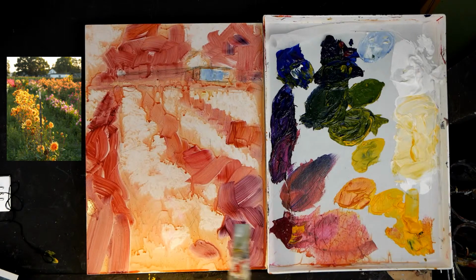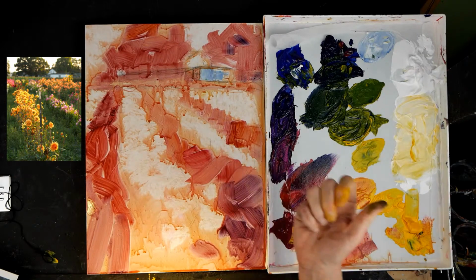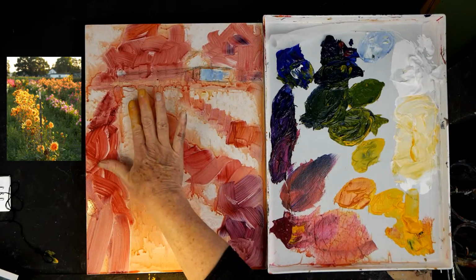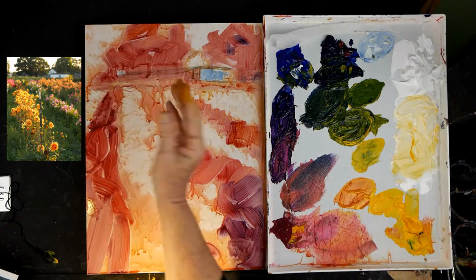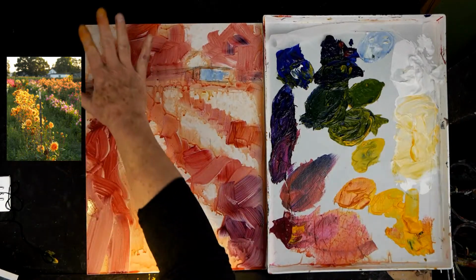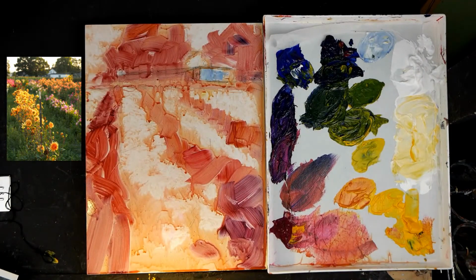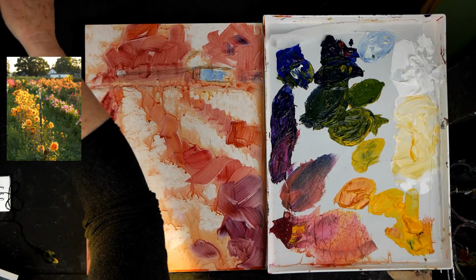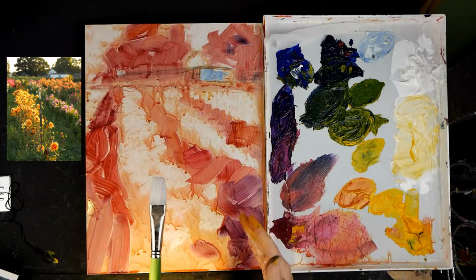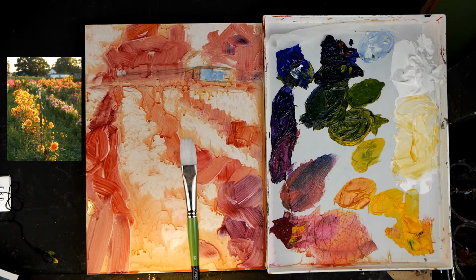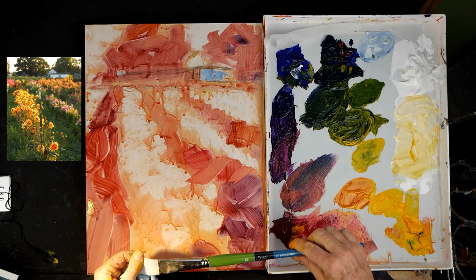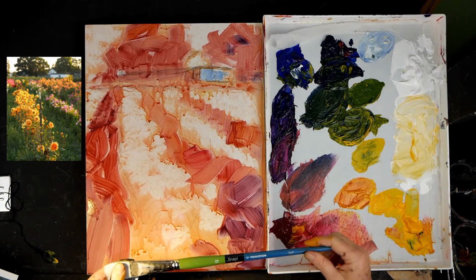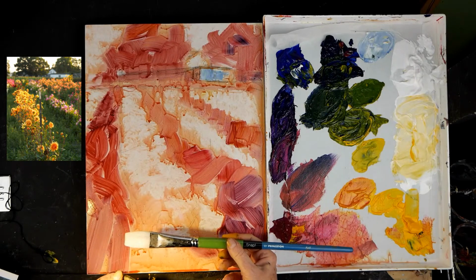Okay, I'm going to get started. This is still really wet, so I'm going to start on the lighter areas. Well, I can start in the darks too. Just blocking in my colors. And for that block in, I'm going to use a pretty big brush for the size of my canvas. If you're using a smaller canvas, don't use a size 12. Use a size 10 or a size 8. If you've got a bigger canvas, use a bigger brush.